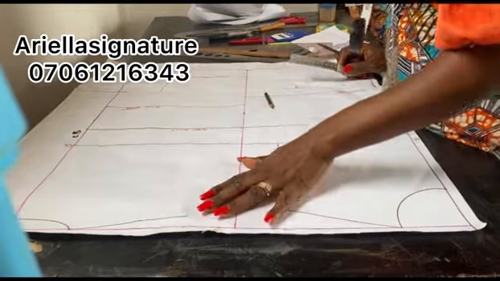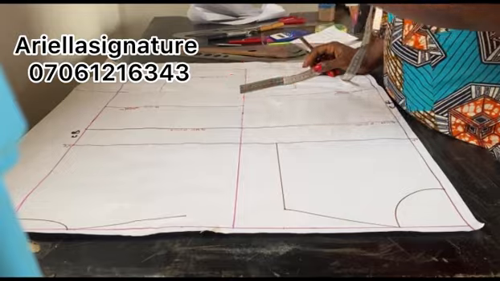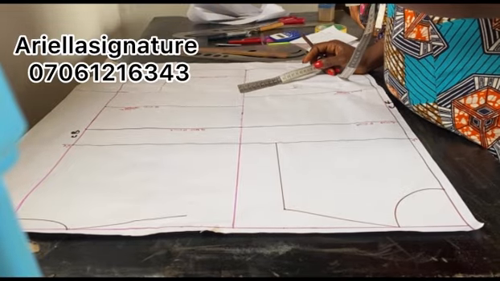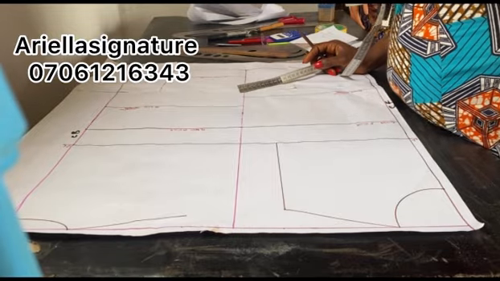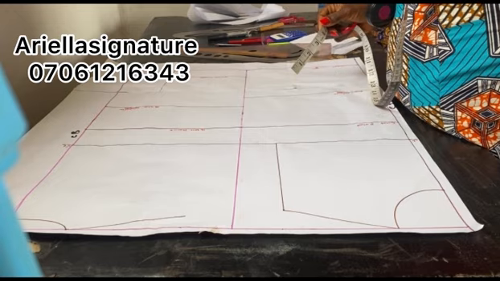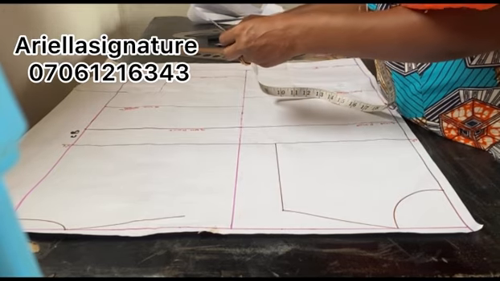Then I will come to the back, guys. I will not just drop it and connect, because there's something called back tightening. We need to do a back tightening in order to avoid or eliminate any form of back bulge. That thing that you see that pokes out at the back of an outfit after being worn, you understand? That excess is what we are trying to eliminate here. So we'll be doing it at the waistline.